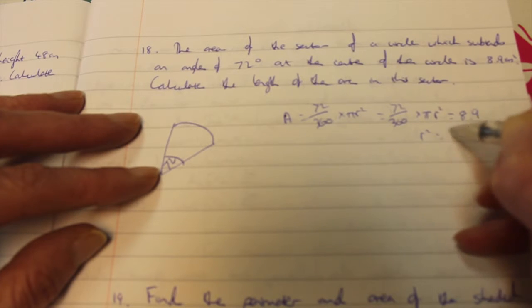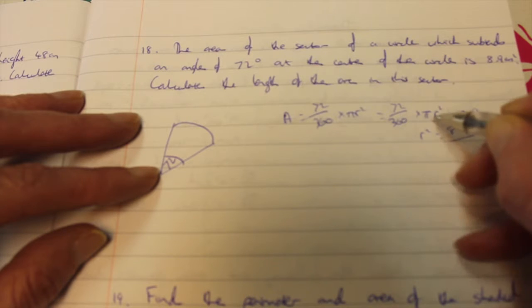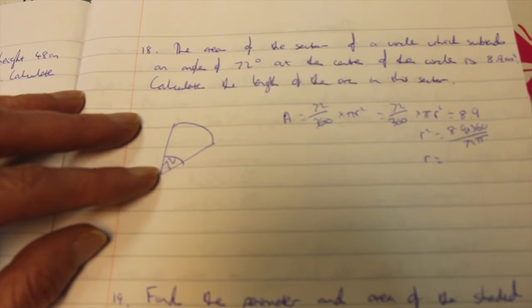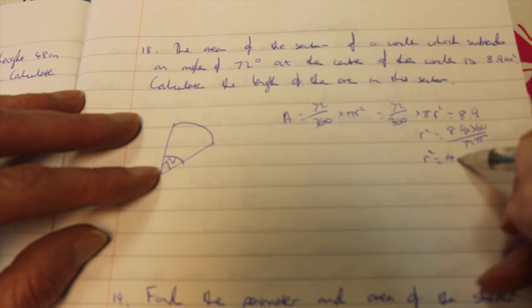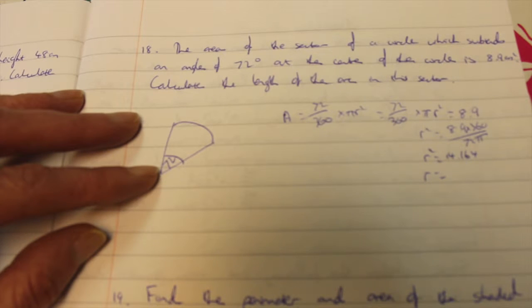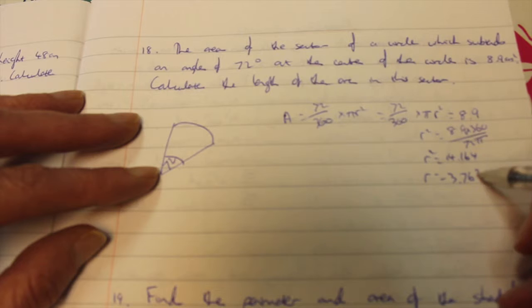Rearrange this equation. Bring your 360 over so it multiplies. Bring your 72 pi over so it divides. So working that out, 8.9 times 360 equals, divided by, open bracket, 72 times pi, close brackets, equals 14.16. So r squared is 14.164. So your radius is the square root of that, which gives you an answer of 3.7636.